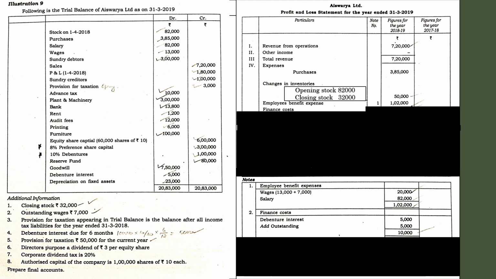So for the entire 12 months, the debenture interest is 10,000. For 6 months, that is half of the year, the interest is 10,000 divided by 2, which is 5,000. So debenture interest of 5,000 was already paid, because the adjustment mentions that interest is due for 6 months. That means the previous 6 months was already paid by the company. The company has to pay the next half year's interest. So debenture interest includes 5,000 paid, add outstanding 5,000, total 10,000.